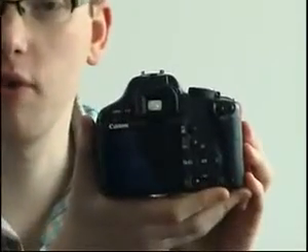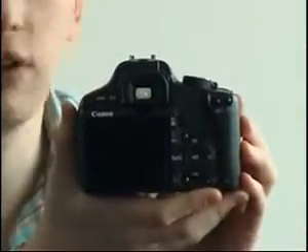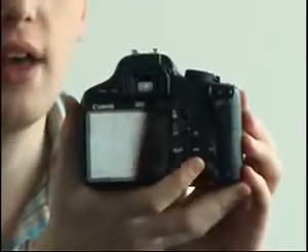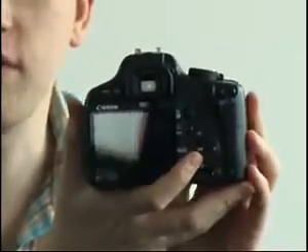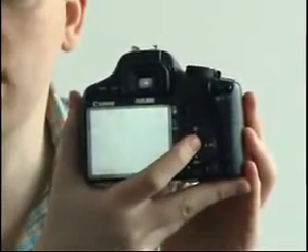The 450D is Canon's 19th DSLR, and it features a 12.4 megapixel CMOS chip, which gives an effective resolution of 12.2 megapixels. The EOS 450D is Canon's first consumer DSLR to offer live view functionality. The live view is displayed on the camera's rear 230,000 dot resolution LCD screen, which measures 3 inches, and it's activated by pressing the set button in the menu pad like this.